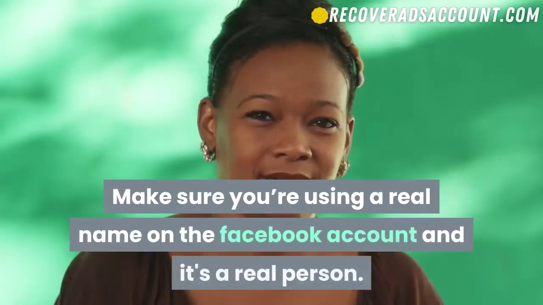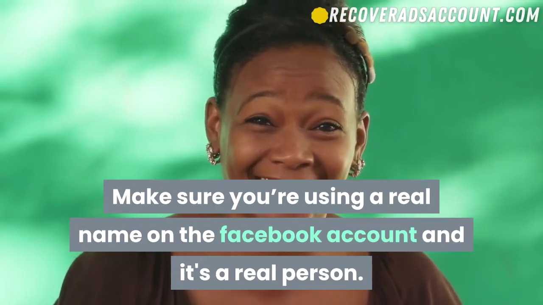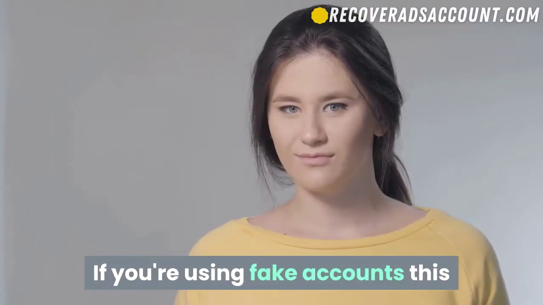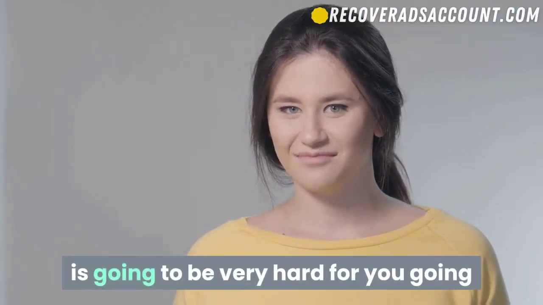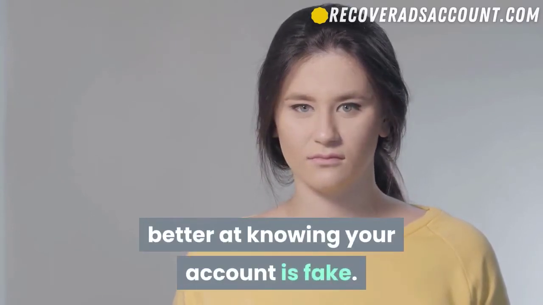Step 3. Make sure you're using a real name on the Facebook account and it's a real person. If you're using fake accounts, this is going to be very hard for you going forward. Facebook is getting much better at knowing your account is fake.